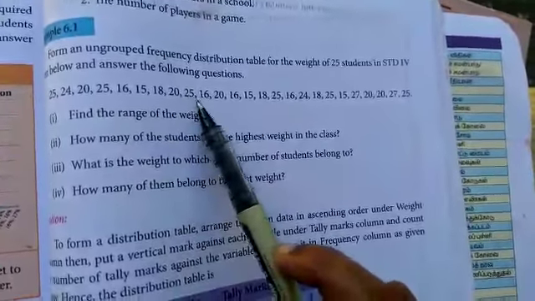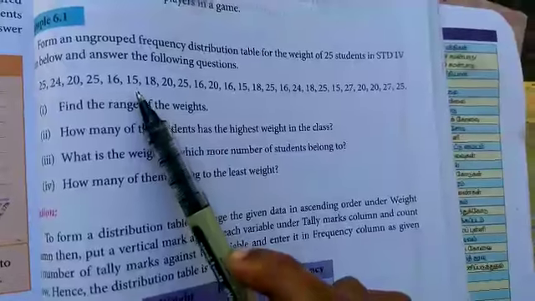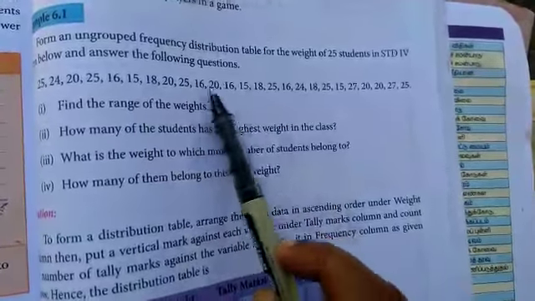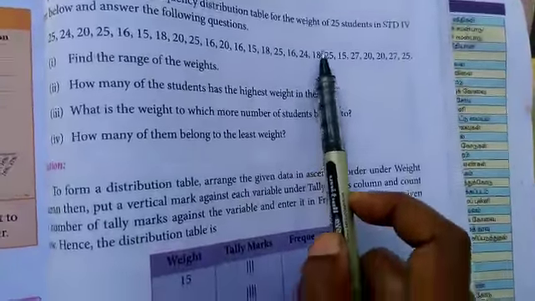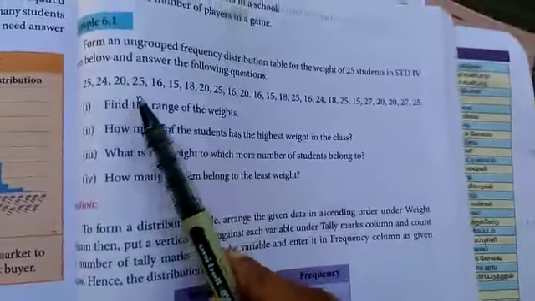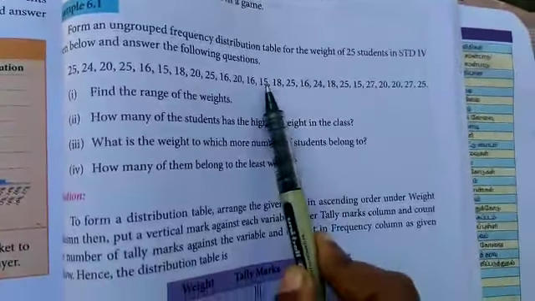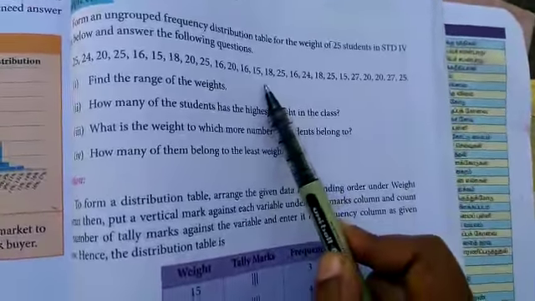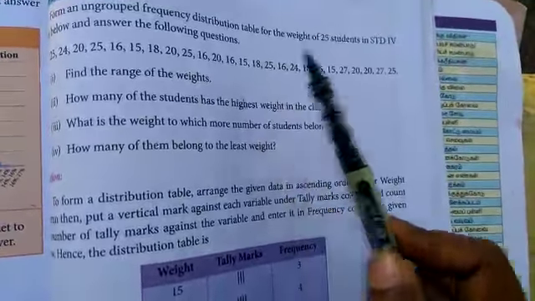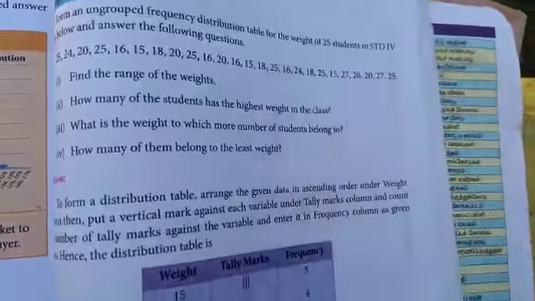Here some data are given which are ungrouped data. Now we want to arrange the data in ascending order. How will you find out? Tell me which one is the smallest number here. Can you find out? Yes, 15 is the smallest number. Next is 16. First we arrange the numbers in ascending order, then put tally marks, then write the frequency. This one is the ungrouped data.